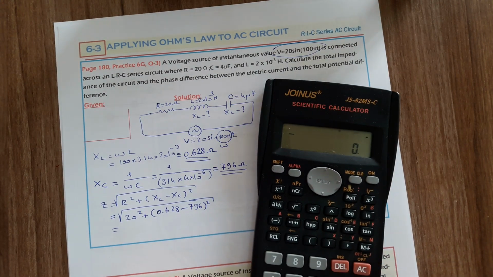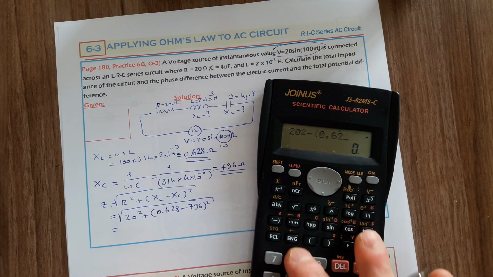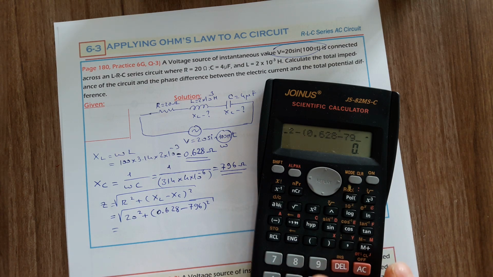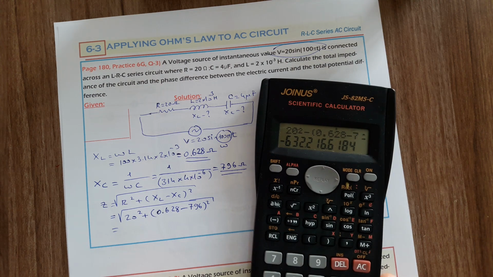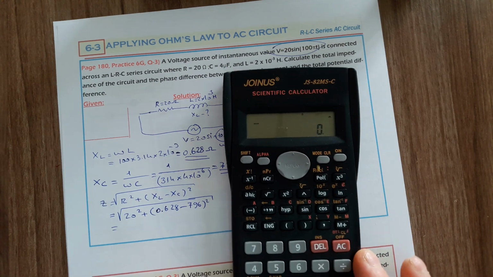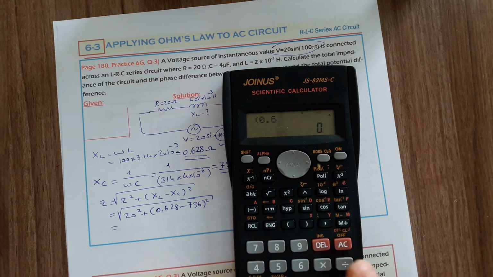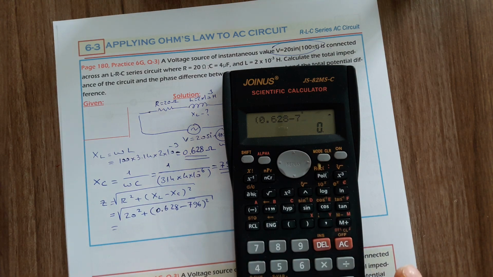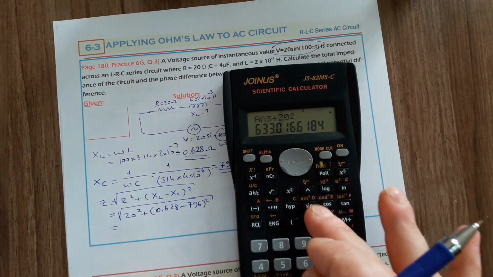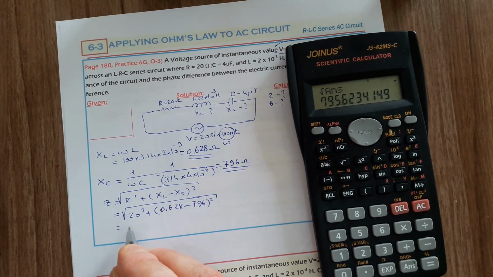So it is equal to 20 squared plus bracket 0.628 minus 796 close bracket squared. I think there's a mistake with it. Let me check it. It mustn't be negative once again. So 0.628 minus 796, close the bracket, squared is equal to this, plus 20 squared, which is equal to that number. After that, get the square root of this number, which is almost equal to 795.6 ohm. This is Z.